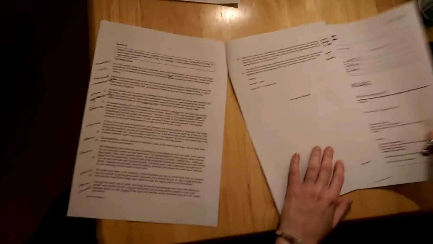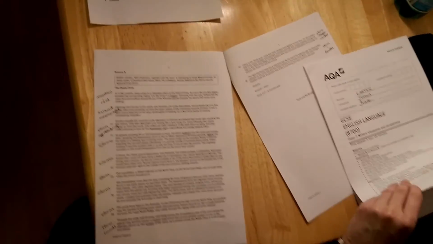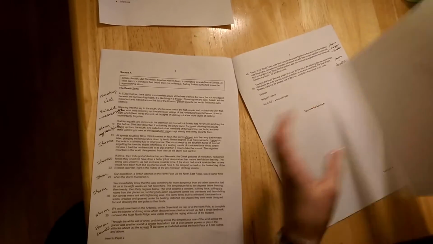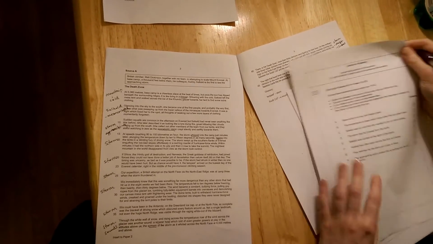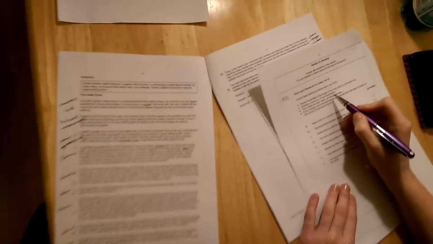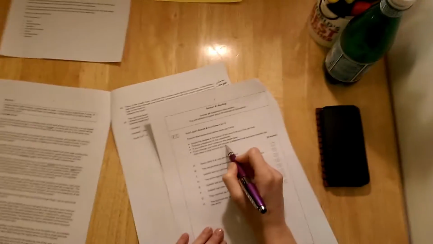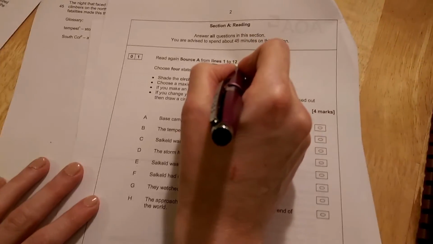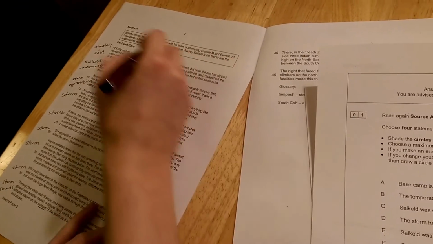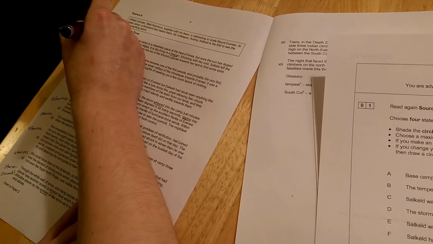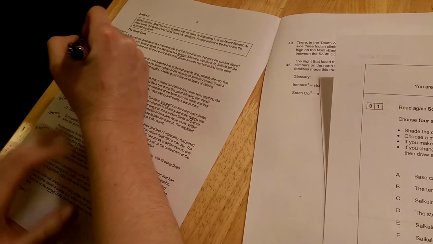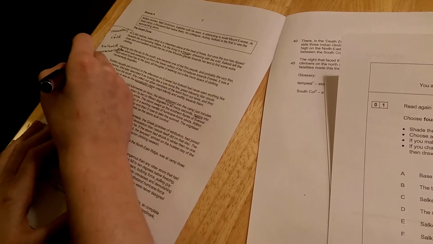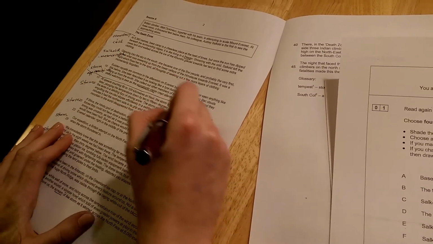Once you've read the source, you go to question 1. You have 5 minutes to do that. You need to read the full question and then follow the steps. The first step is to find out which lines you're looking at, and then put a bracket around that part here.